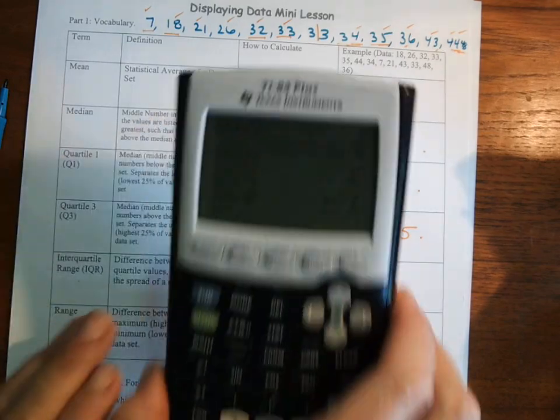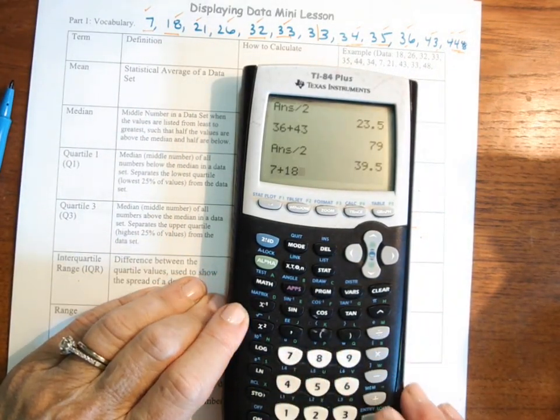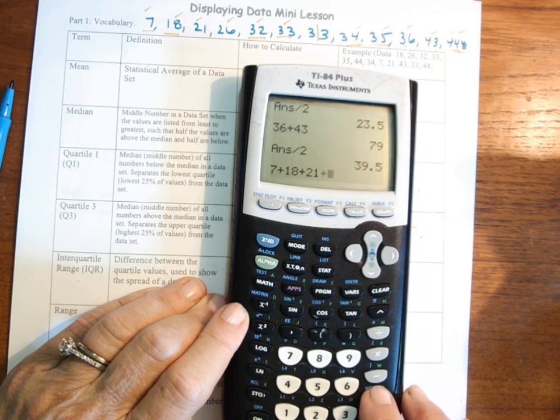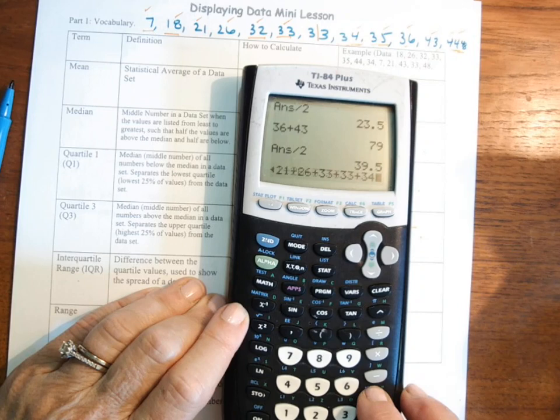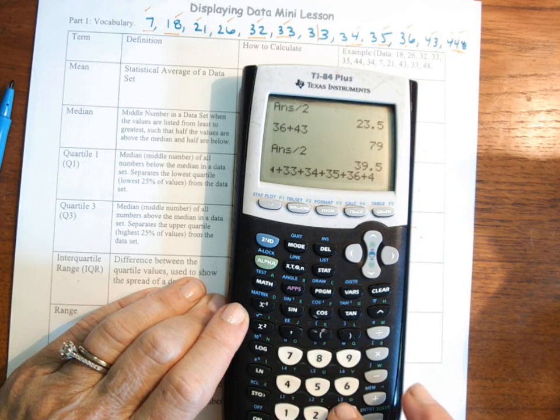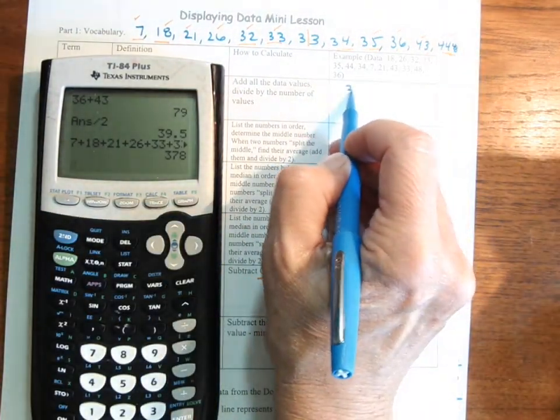So I'm going to put them into my calculator. 7 plus 18 plus 21 plus 26 plus 33 plus 33 plus 34 plus 35 plus 36 plus 43 plus 44 plus 48 equals, so that equals 378.